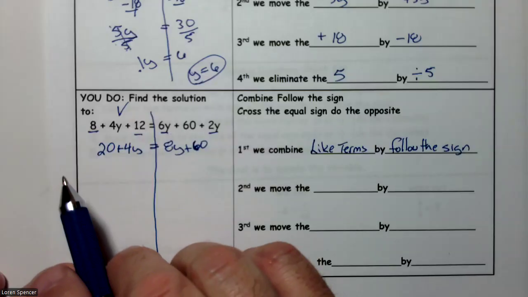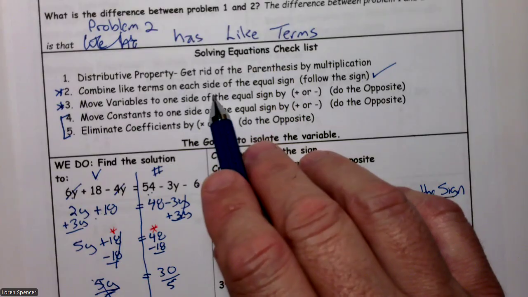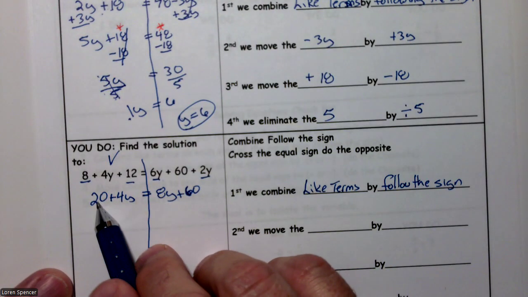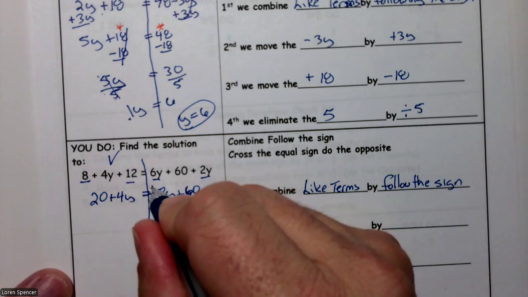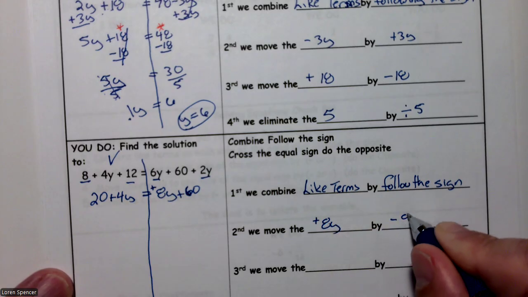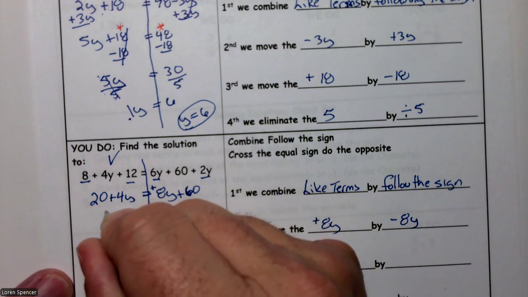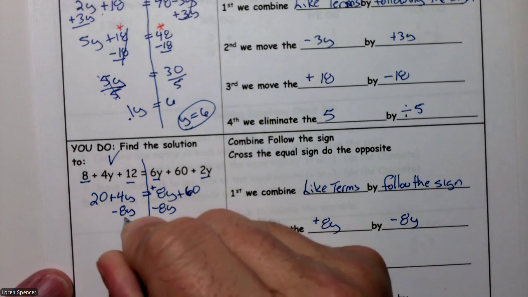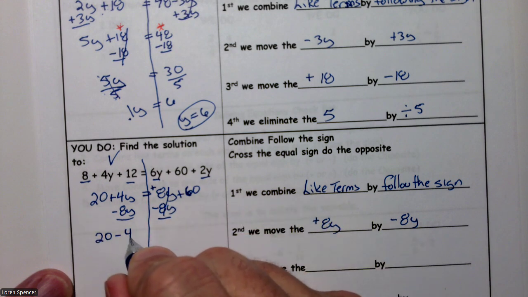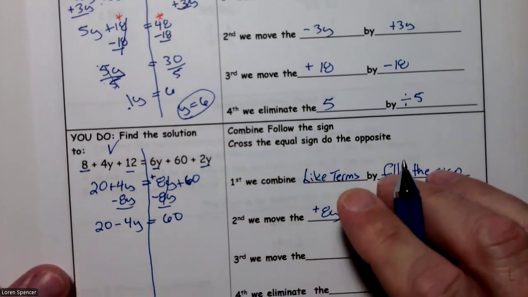All right. So going back to the checklist, we combine like terms. Next thing we need to do is move variables. So I need to move the variables to the left-hand side. So this is a plus 8y. So I need to move the plus 8y. How do I do it? By doing a minus 8y. So I have 20 minus 4y equals 60.